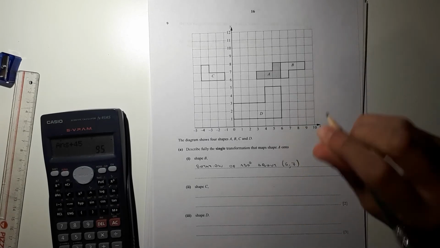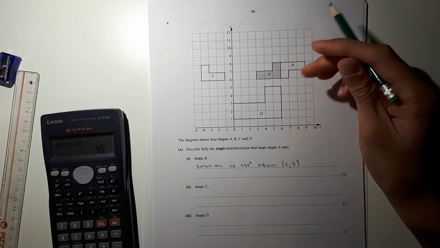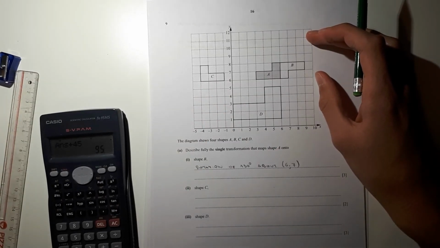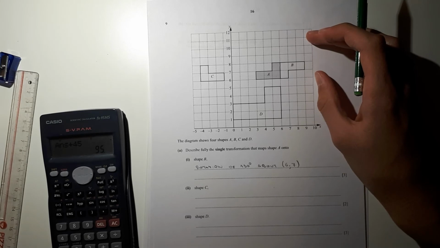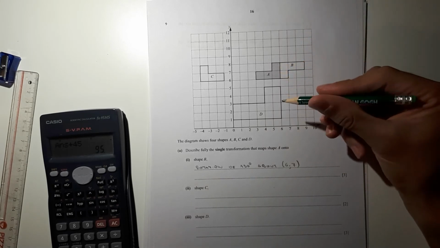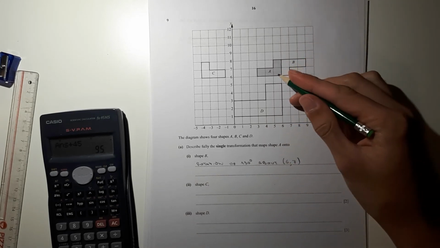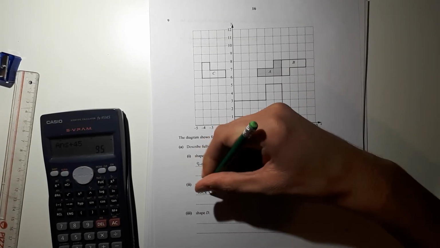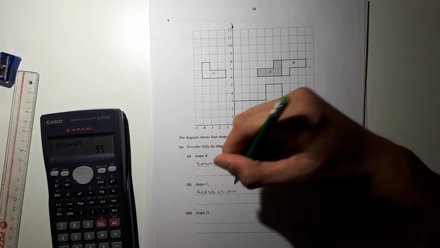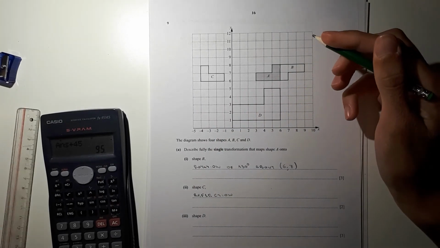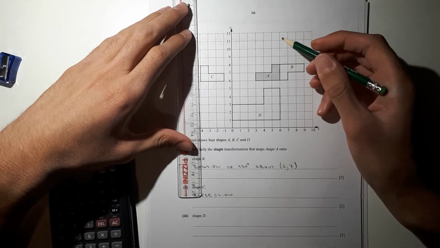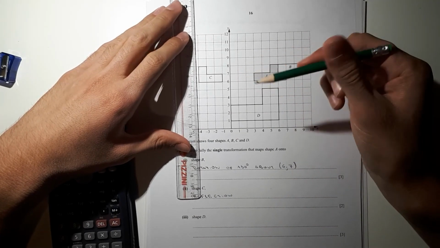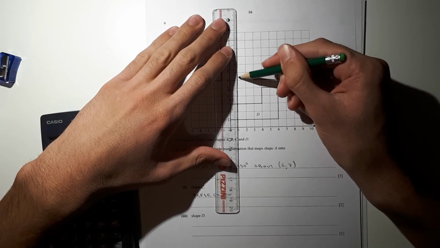(6, 7). Shape B onto C: we can see that this is reflected. This is the same shape, but it's in reverse, so this was reflected. So again, we have to say the transformation that was a reflection, and we have to say the mirror line, and we can see that there are 4 blocks of difference, so we have to divide it by 2, giving us a 2.